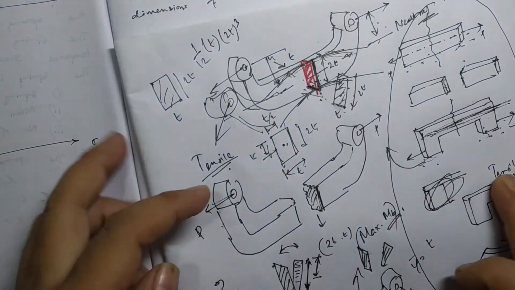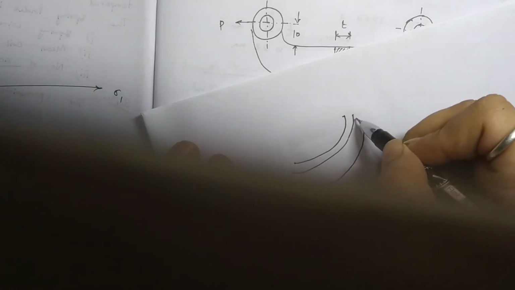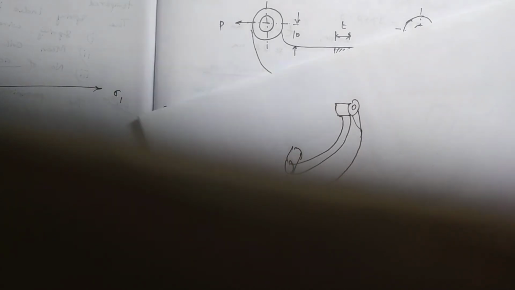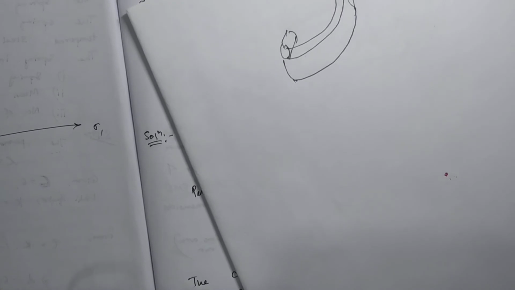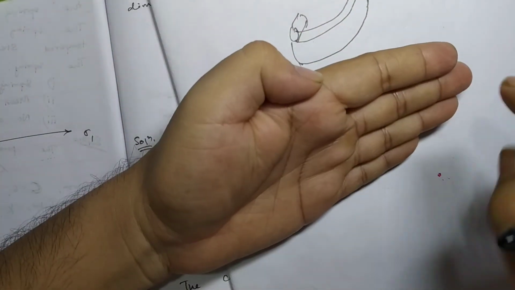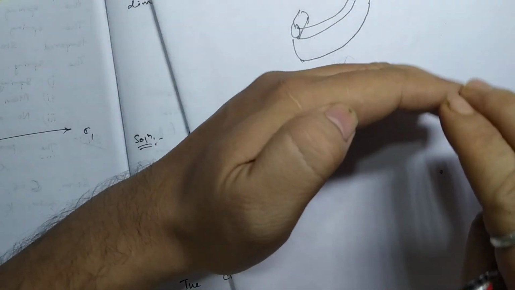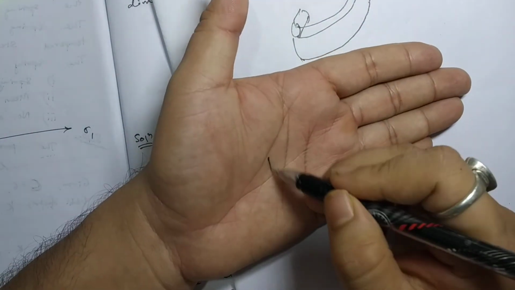Suppose the whole thing has bent in this manner, I am just explaining the concept. You must understand all this to solve numericals. So imagine this. Initially, this is the C clamp. It has bent in this manner. Previously it was bending like this. So now you can say this is the C clamp, right?